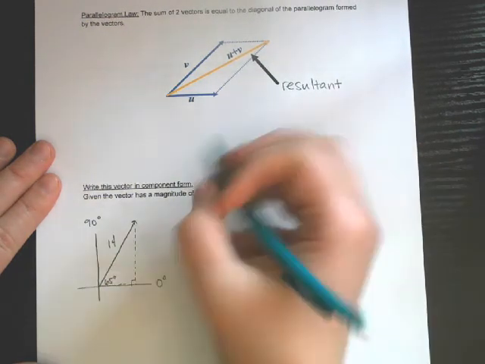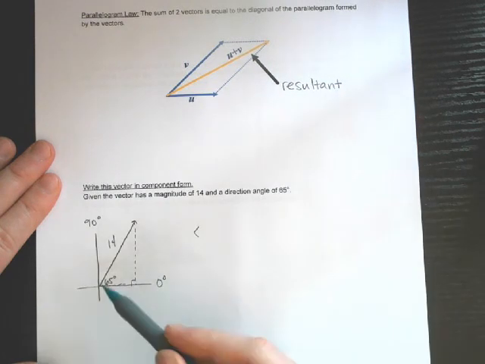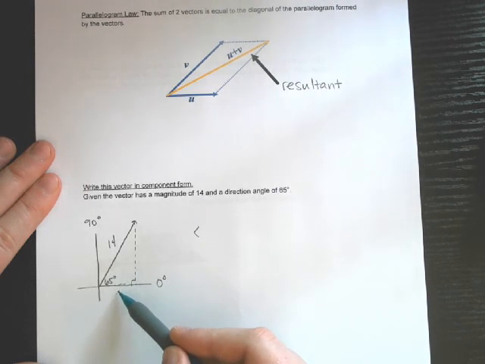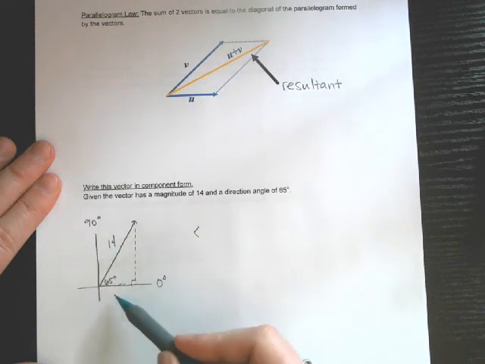Okay. If I want to find out my horizontal component to go with the first part of my component form, if I was to actually find this side, I would be using cosine, because cosine was always your adjacent over your hypotenuse.